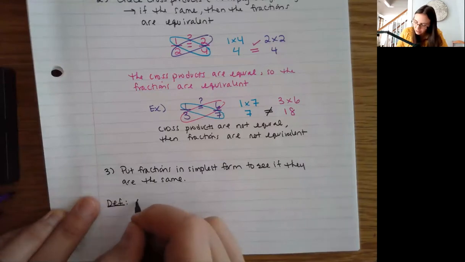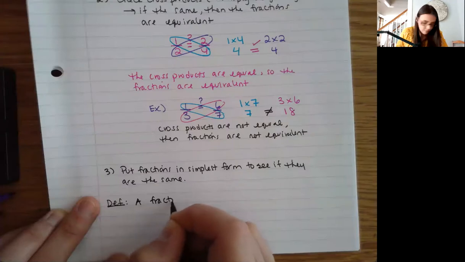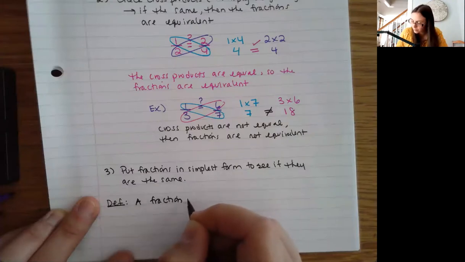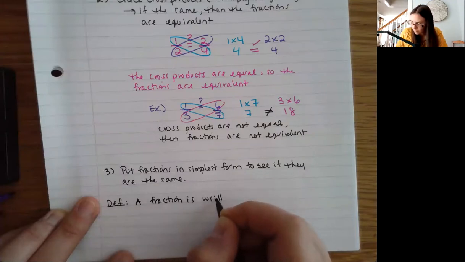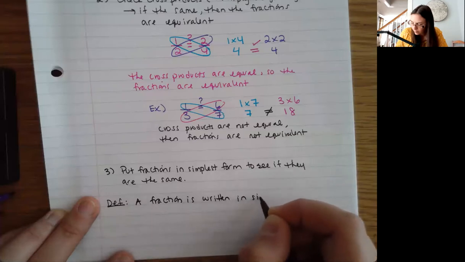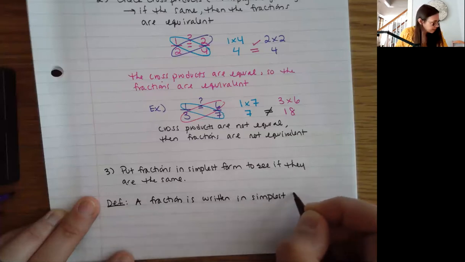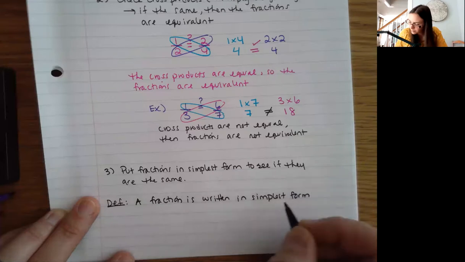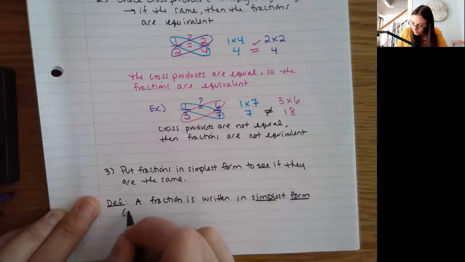So a fraction is written in simplest form, also called lowest terms.